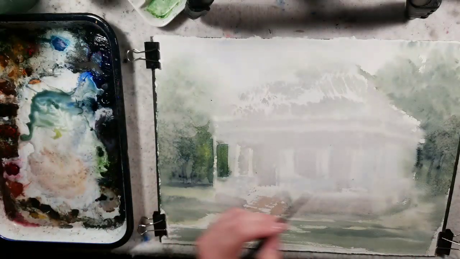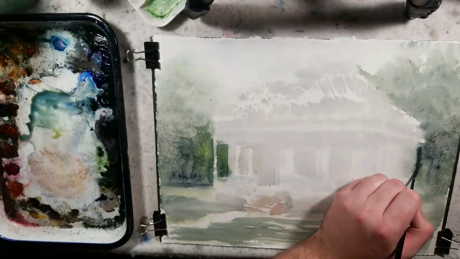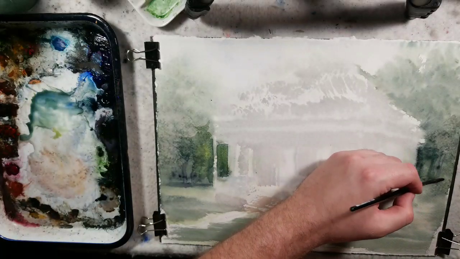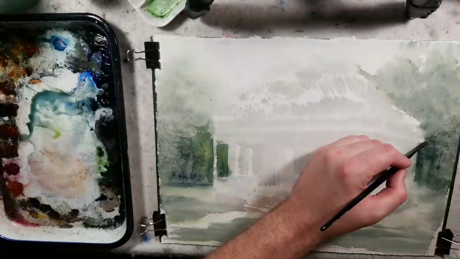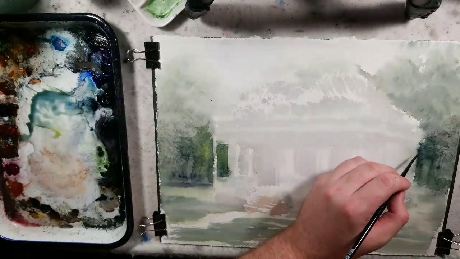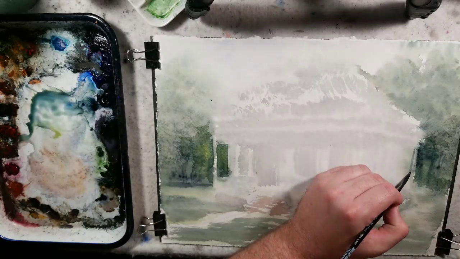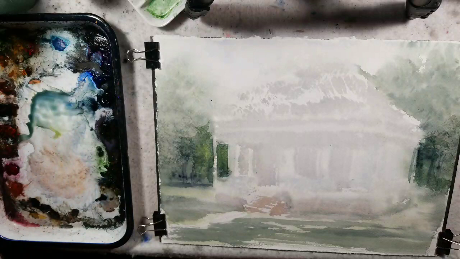On this other side, we have our dark green. I'm guessing that this is what they call negative painting, where you're painting around the object to give it form.